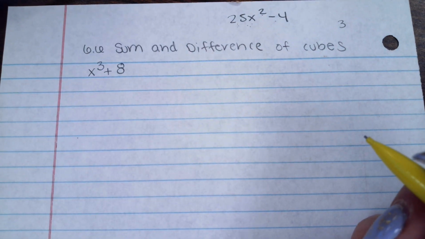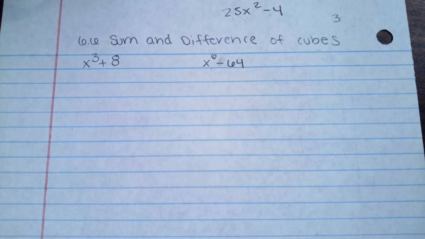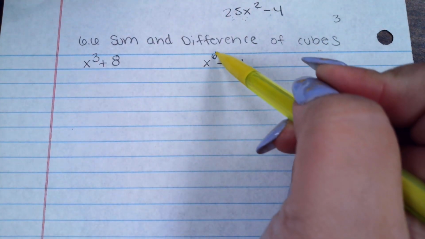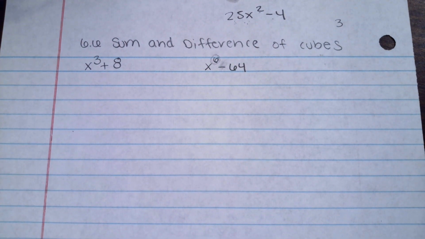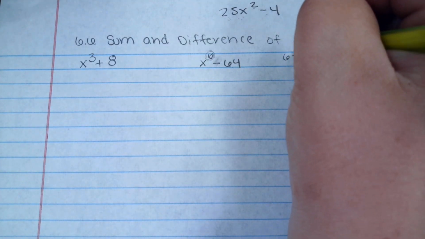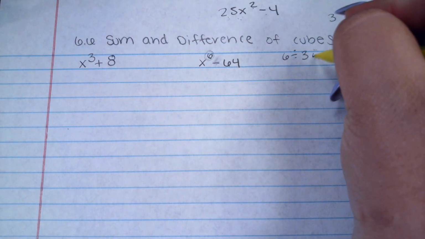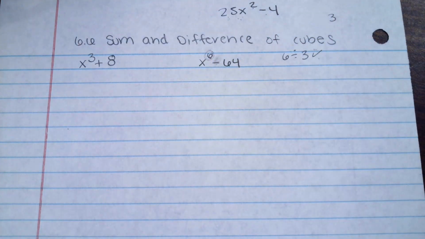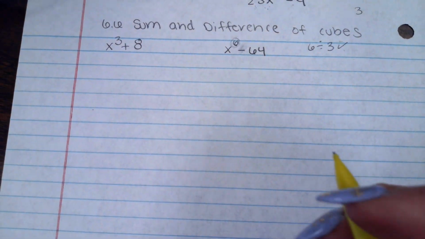And then we could also have, how about like x to the 6th, let's do minus. We're looking for difference. Minus 64. How do we know that x to the 6th is a perfect cube? You know that because if you can divide 6 by 3, it's a perfect cube. So if your exponent can be divided evenly by 3, it's a perfect cube. So let's look at the formulas and then we'll do a few examples.